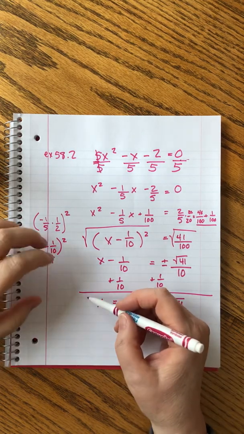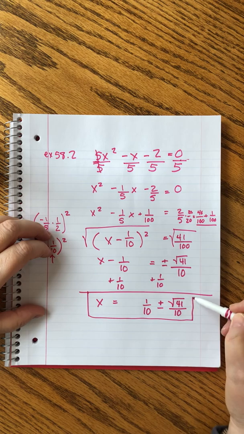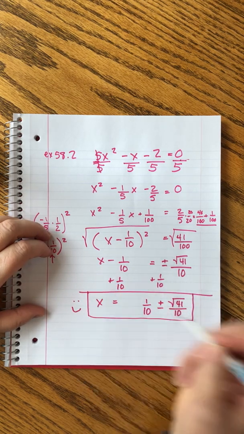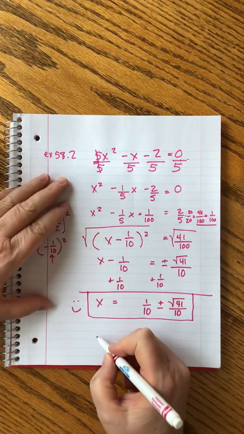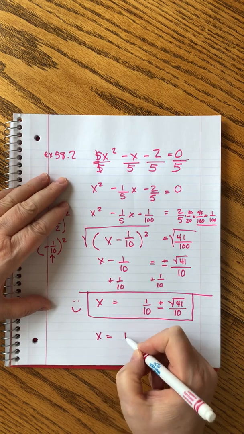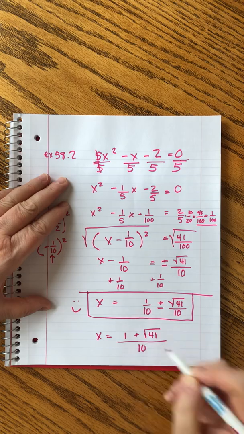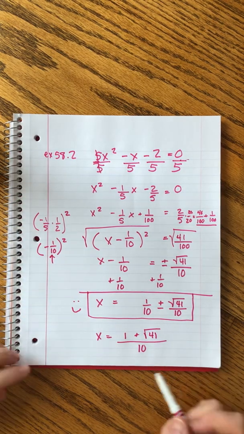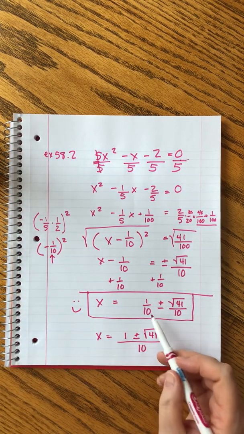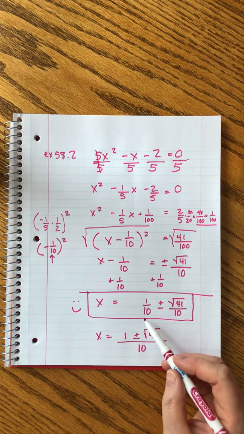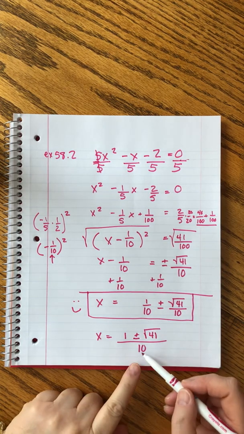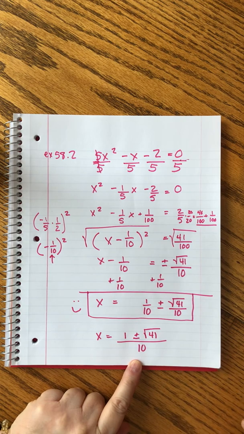I want to say one thing about presentation. Some might argue that we could write the answer like this. Right? The denominators match, oh, plus or minus. The denominators match, so we could squish that together into one fraction and write it like this.